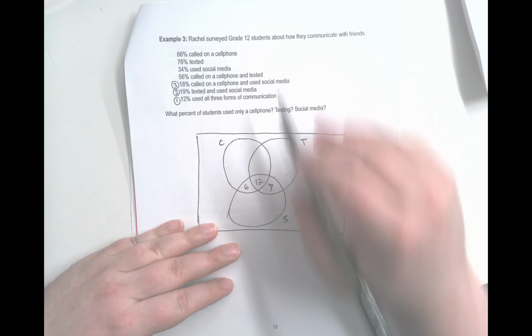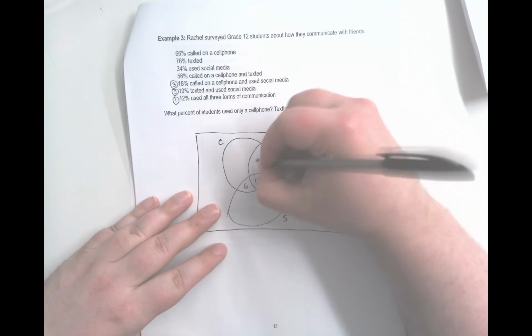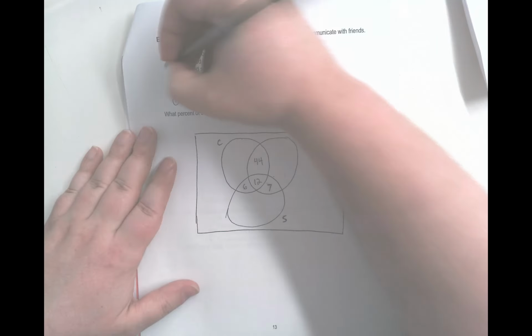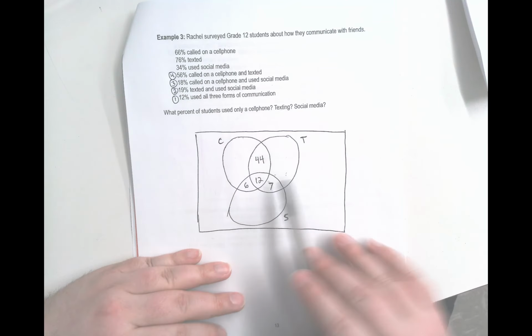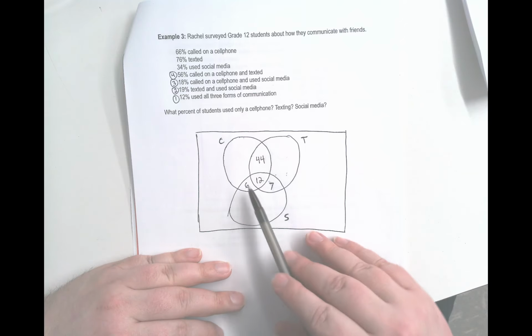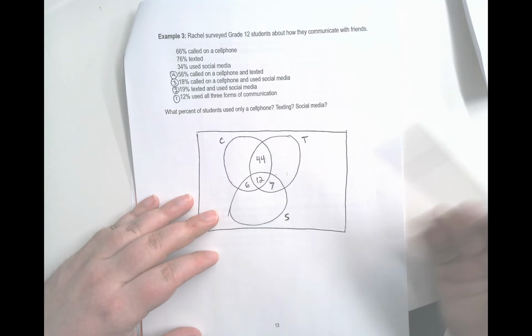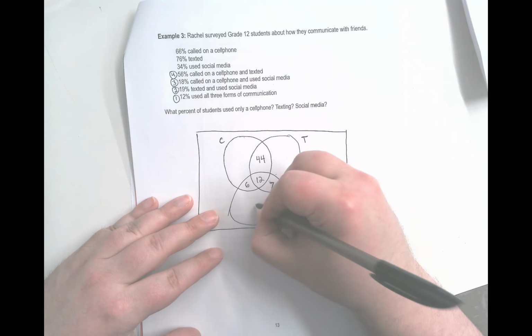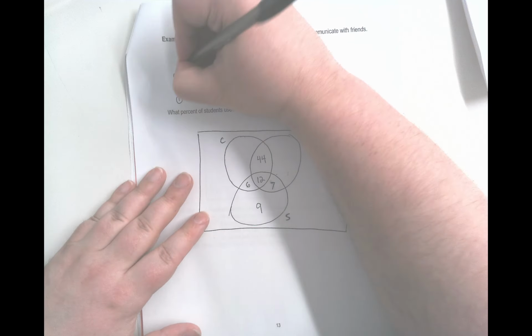56% use the cell phone and texted. Again, we've already used 12% here, so there's 44% left over. And now we're going to consider each individual circle. So 34% use social media. We've already used 6 plus 12 plus 7 is 25%. So 34 minus 25 is 9%. That's left over there.